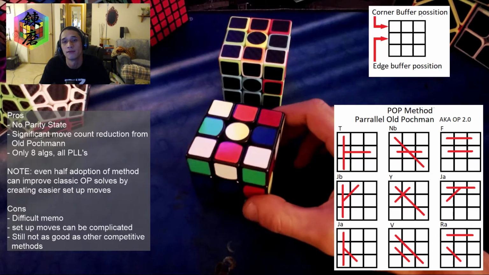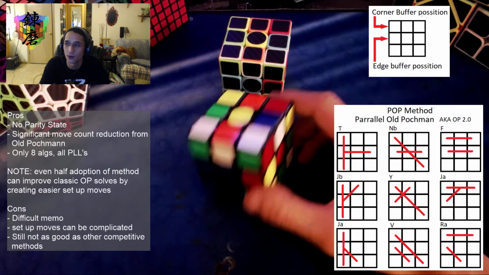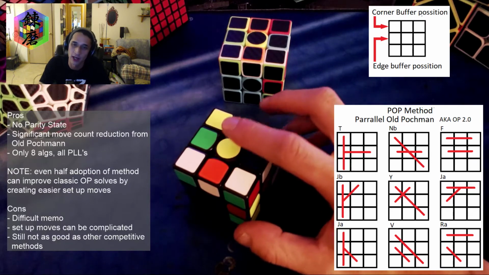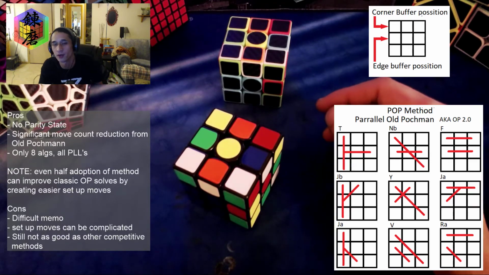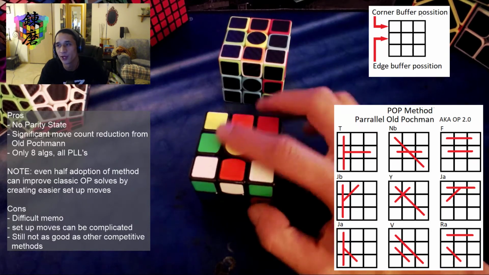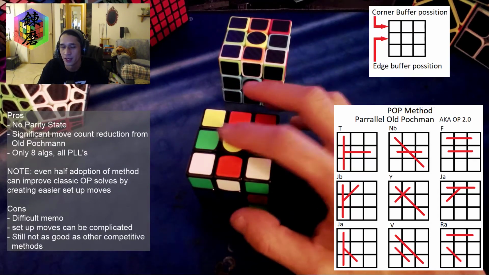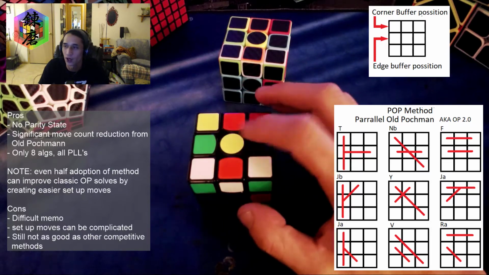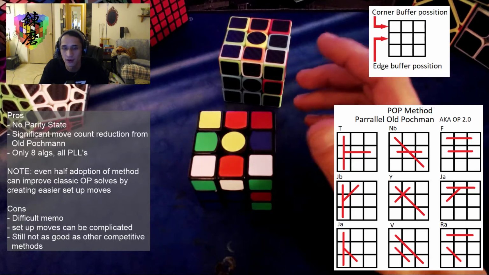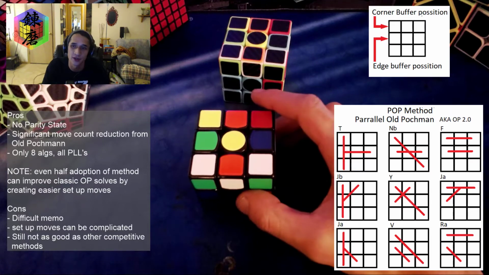Another advantage is the fact that you will get no parity state. So in classic old Pochmann, if you have an odd number of either edge or corner cycles, you will have an odd number of the other. And so as you're swapping between your two cycle positions, that you are just swapping as you put your other edges into place, if you end on an odd number of cycles, then those corner pieces will be swapped, and you'll need to use a parity alg to fix that.